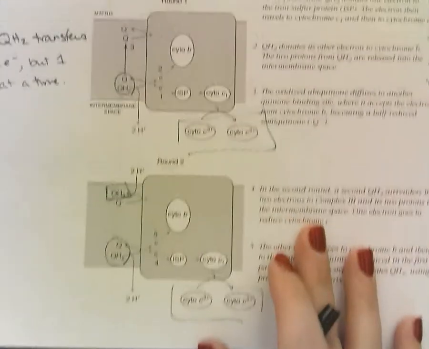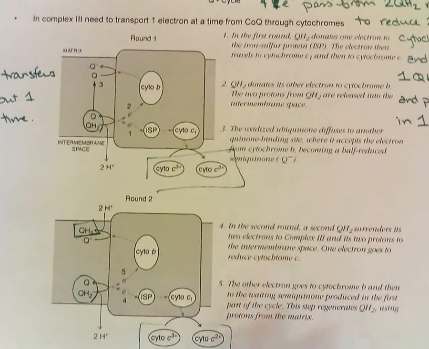I had one person ask to go through the Q cycle. We'll look at that real quick. Okay, so the Q cycle occurs in complex 3. So complex 1 has transferred electrons from NADH to some cytochromes, iron sulfur clusters, pumped some protons. Complex 2 is taking it from FADH2 and sending it through some Qs.